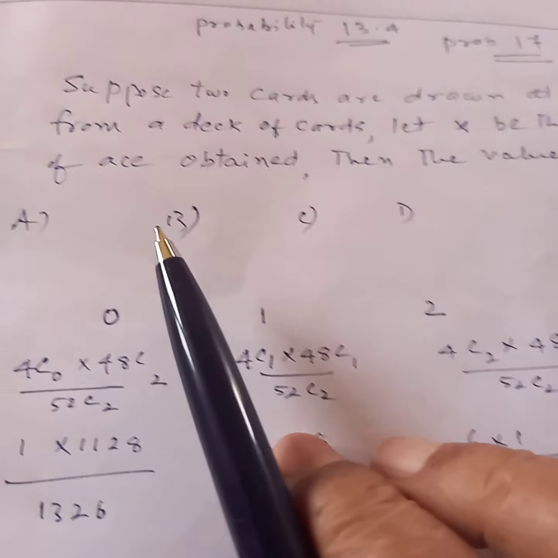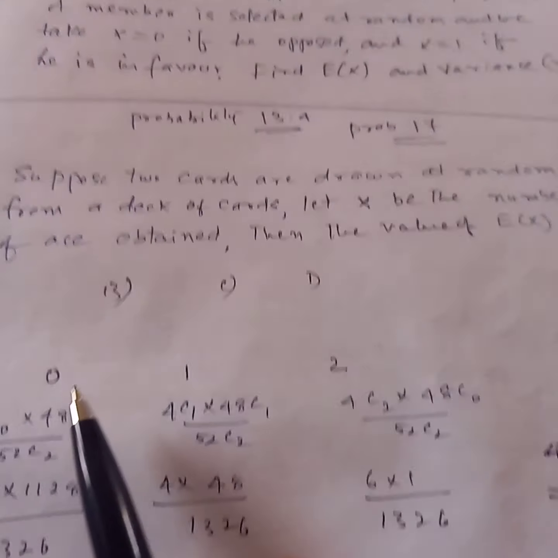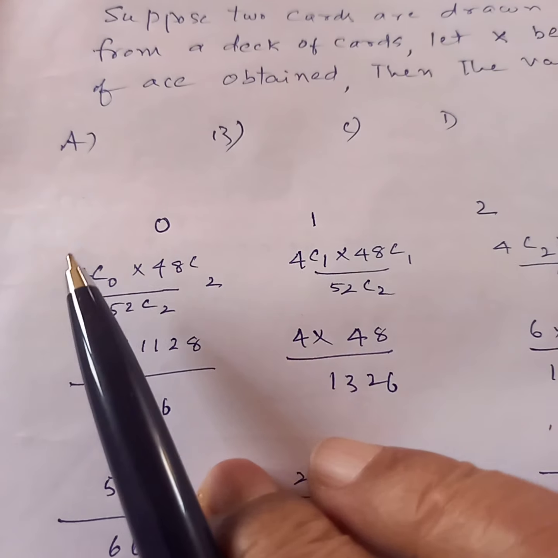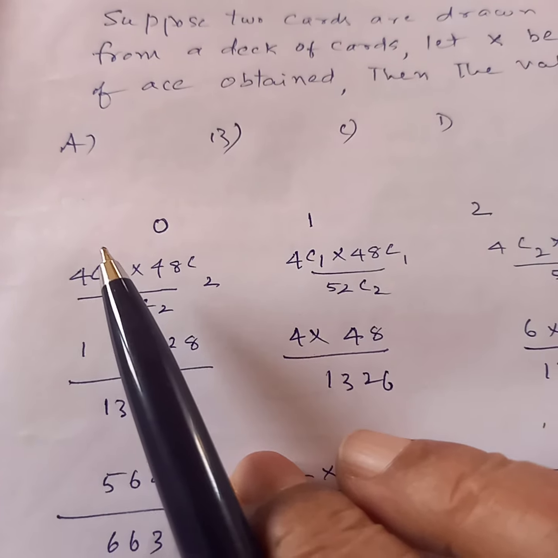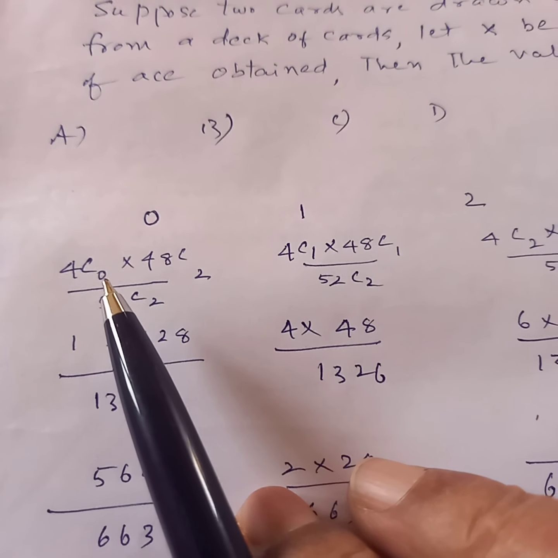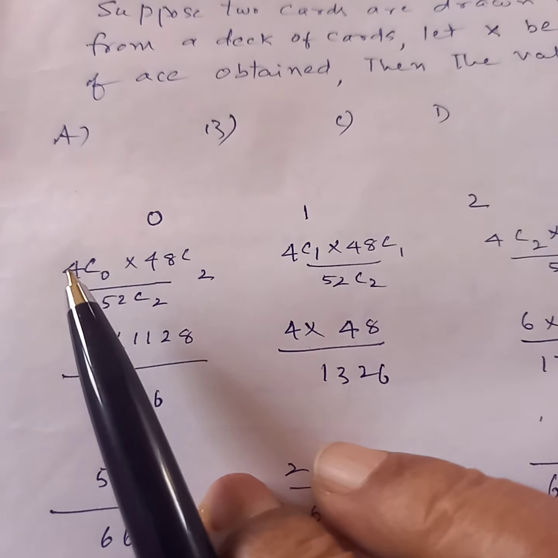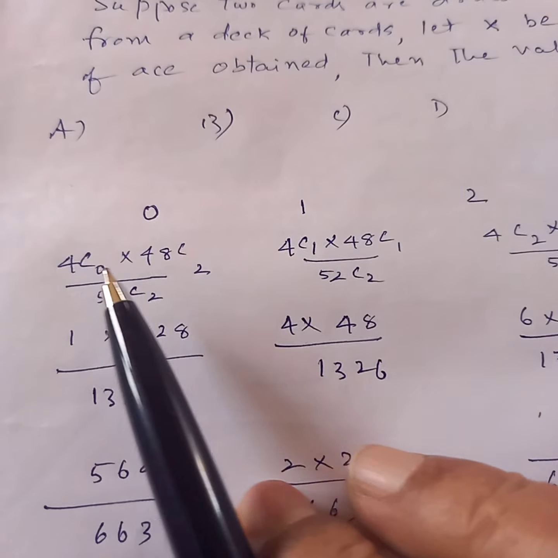Okay, now here, probability of getting 0 A card. We have 4 A cards, so the number of ways is the combination of 4 things taking nothing at a time, without taking an A card at all. So 4C0 is 1. That's why we have written 1. You can calculate using the formula.